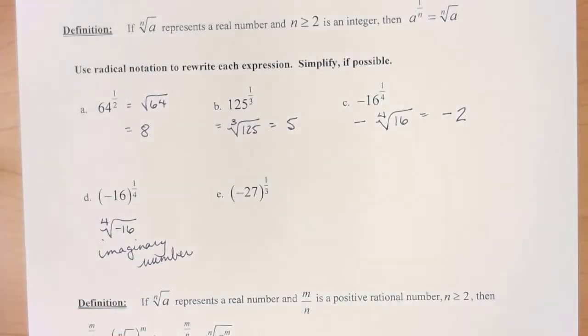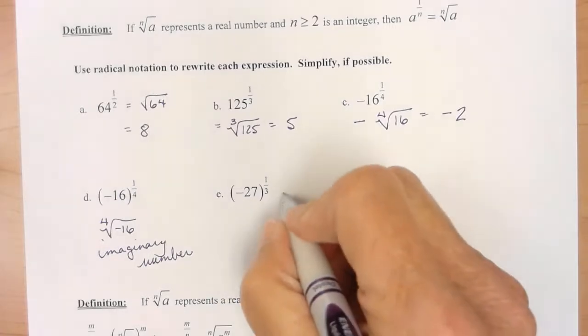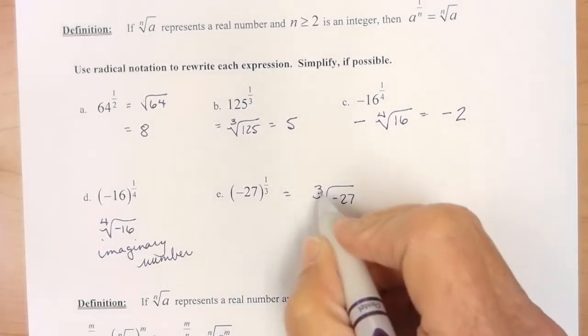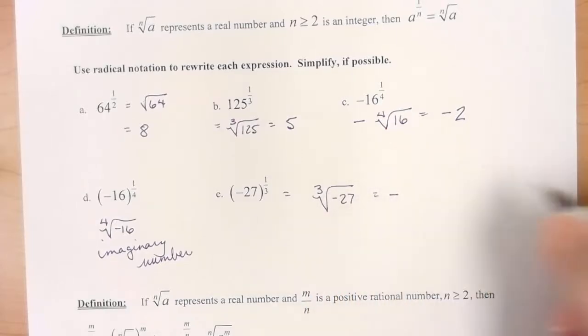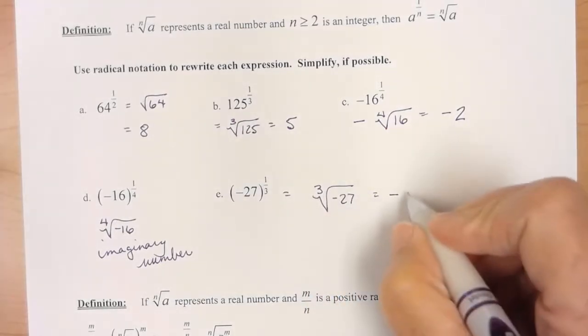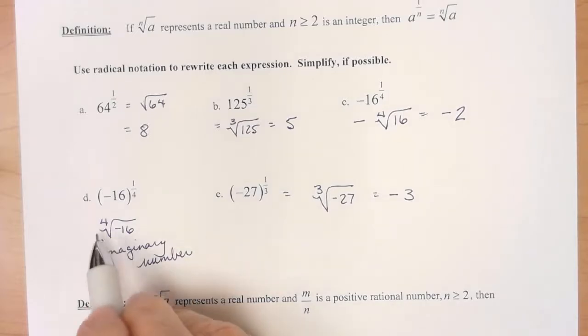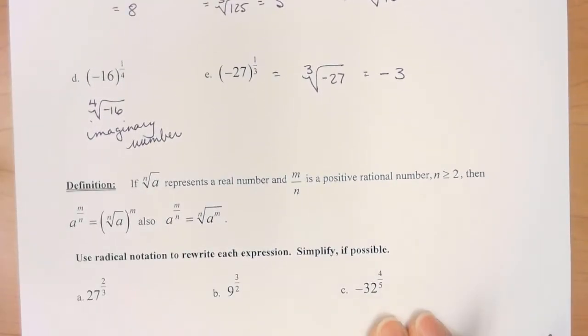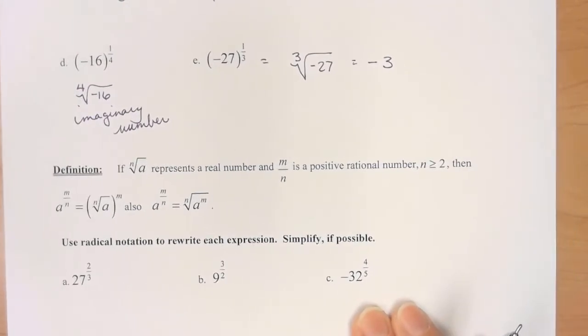I can take an odd root. In this situation, I've got the cube root of negative 27. So an odd root does give me a negative value. In this case, it would be negative 3. I cannot do an even root of a negative number. Not right now.